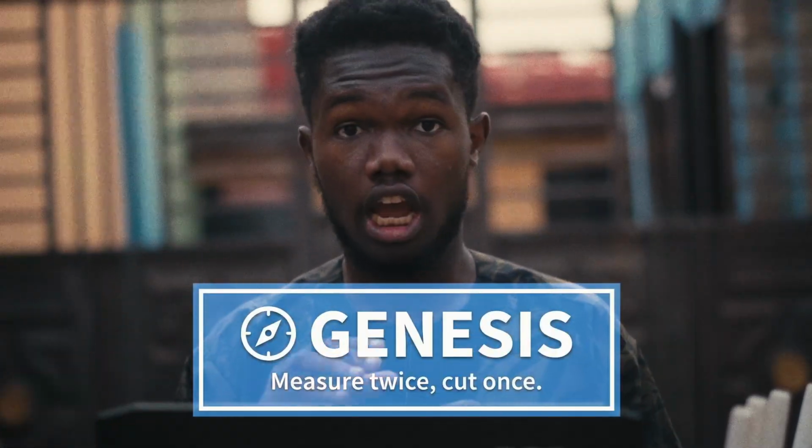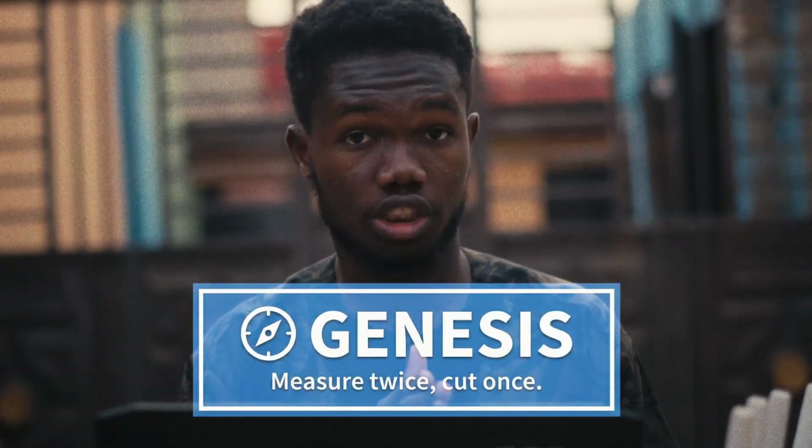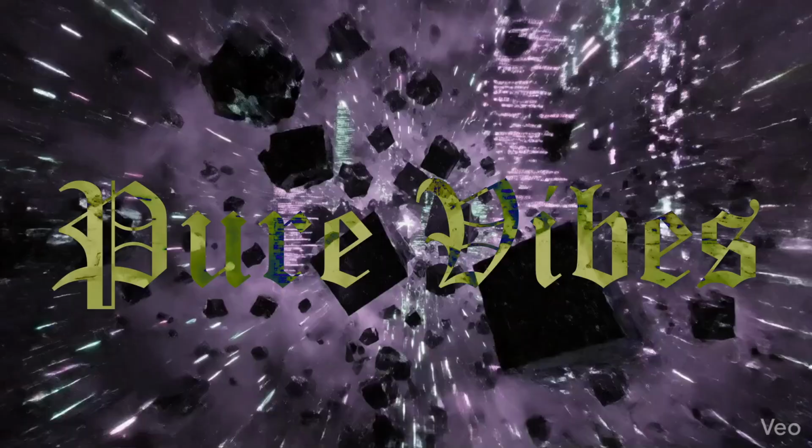This isn't code, this is the blueprint. Now when I ask for code later, it knows the context, it knows the rules. No more explaining myself over and over. That's the first phase, Genesis. Measure twice, cut once. But most people will jump straight into code now. That's completely wrong. There's one more step.